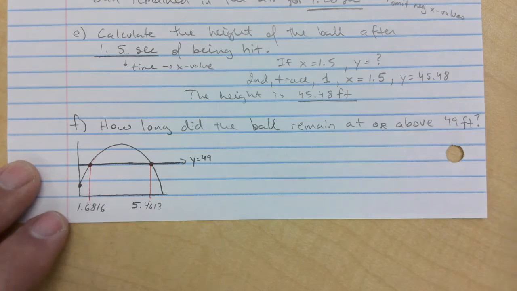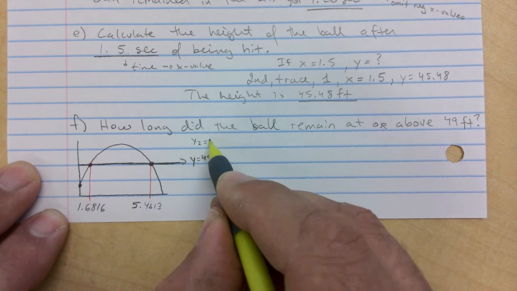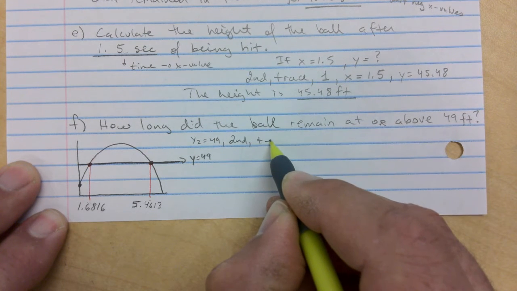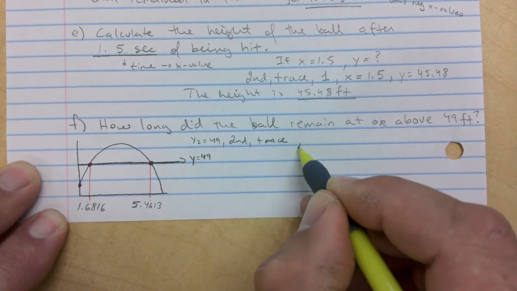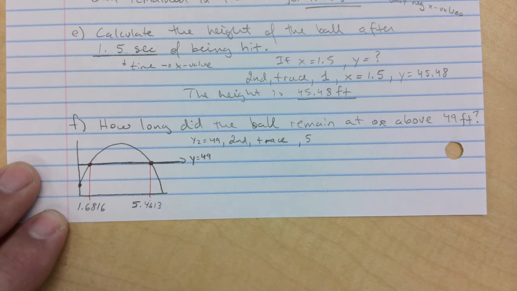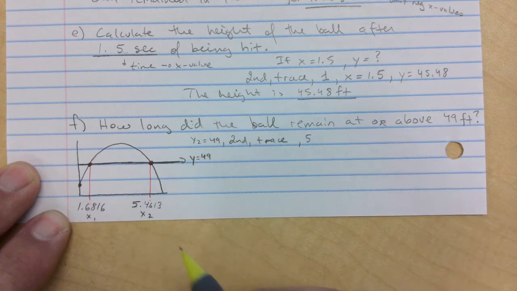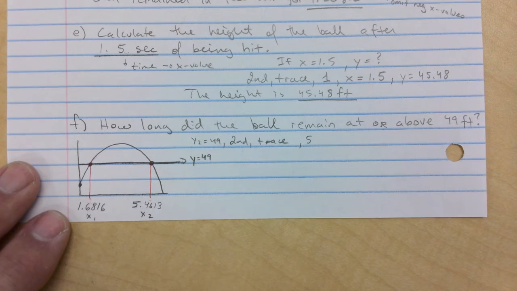Okay, so we've done that. What did we do? We went y2 is equal to 49, and then we went second trace 5. That's all you need to tell me. You don't need to tell me that you did it twice. If you do something like this, I will know. We're going to call this x sub 1, and this is x sub 2, second instance.